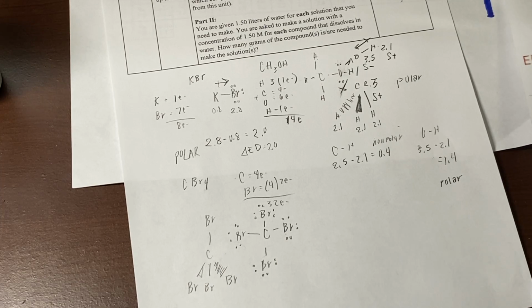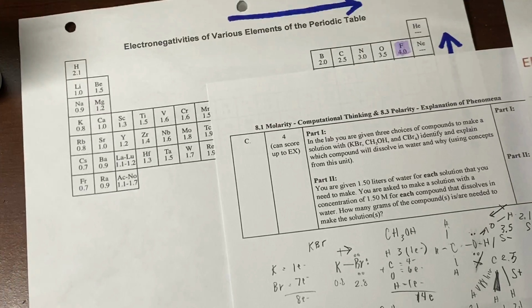So now we just have to calculate the electronegativity using our chart here.